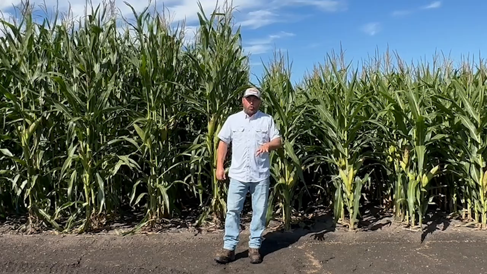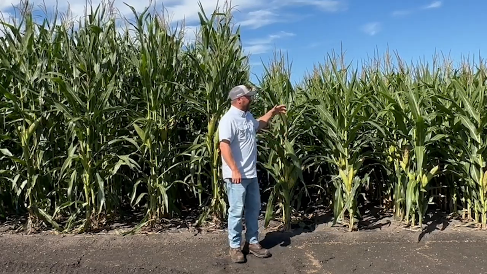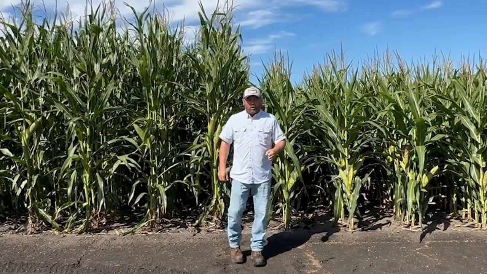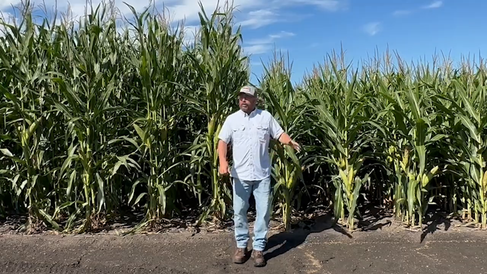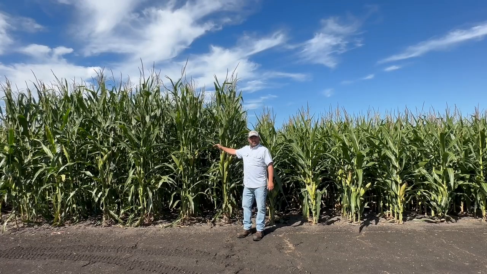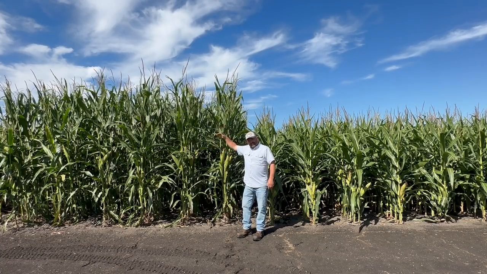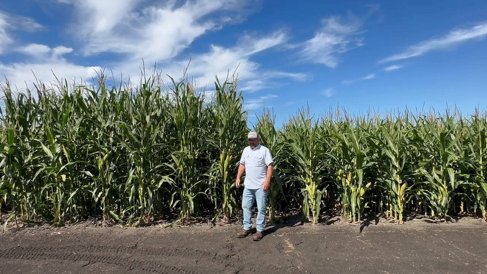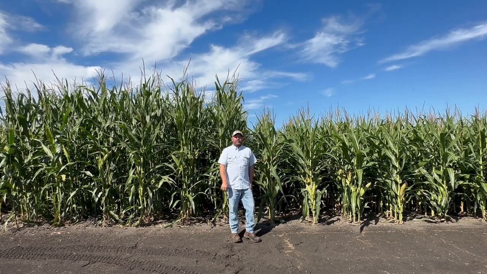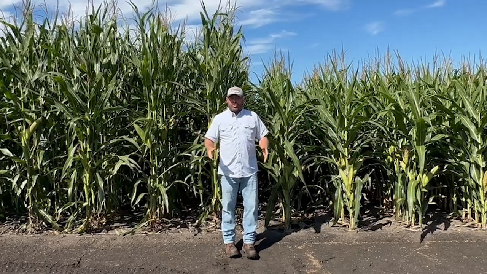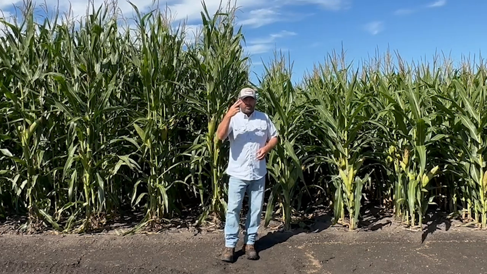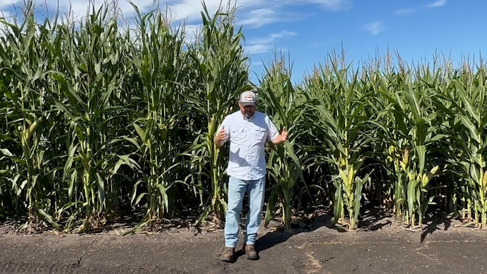Hey, I'm scouting a little bit of corn today, and I want to show you some of the short stature corn we have at PTI. Now, to my right, you'll see one of the tallest corn hybrids we have planted here at the PTI farm. Right next to it, to my left, short stature corn. We've been testing short stature corn. This is our second growing season. And it's an interesting concept.